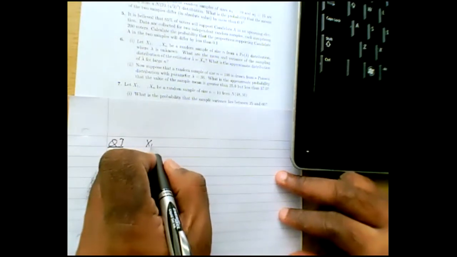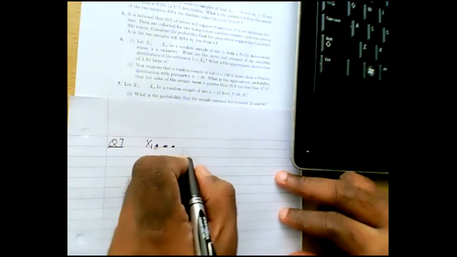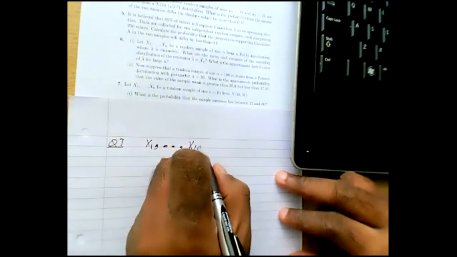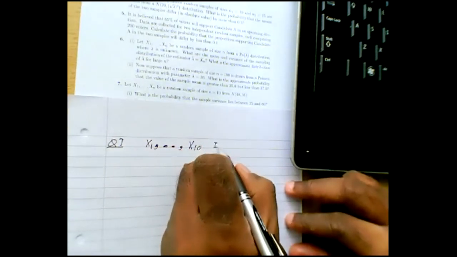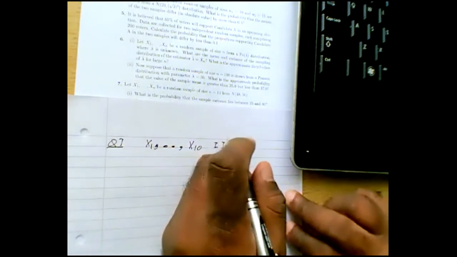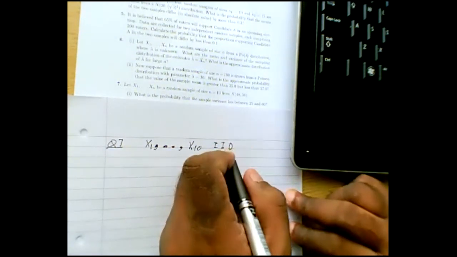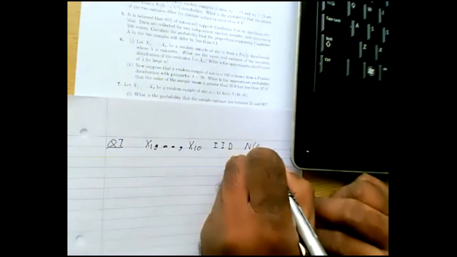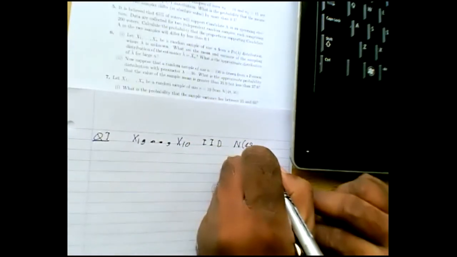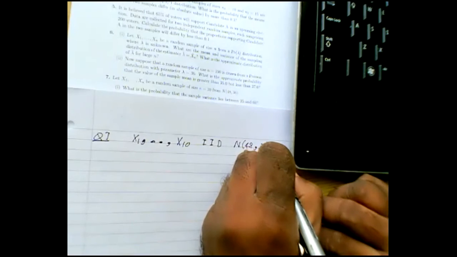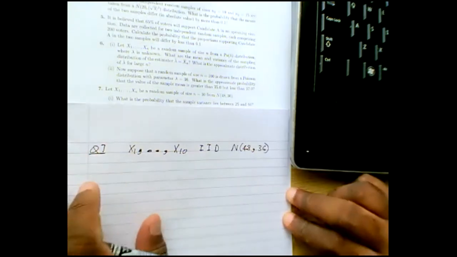You have x1 to x10, which are IID, and from a normal variable with parameters 48 and 36. Okay, all right. So let me close this. All right.